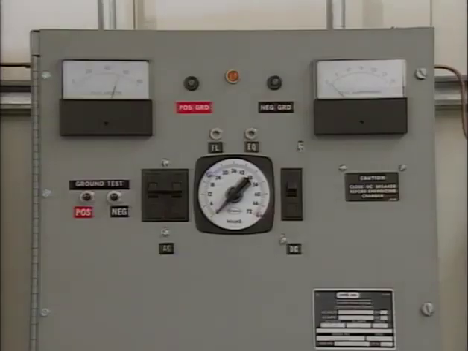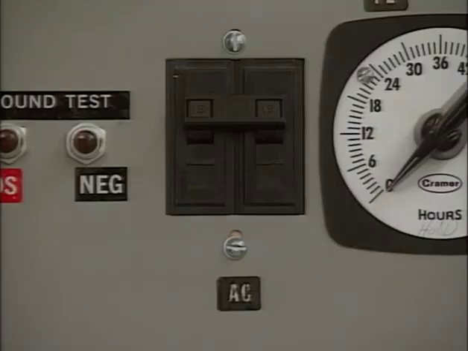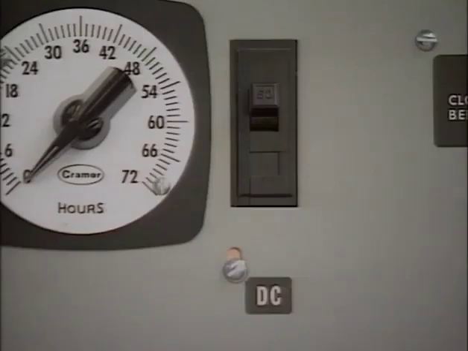The chargers used in substations can vary in size and design, but most have some common components or features. An AC breaker is provided for connecting the charger to or disconnecting the charger from its source of alternating current. A DC breaker is provided for connecting the charger to or disconnecting it from its DC loads, which include the battery.